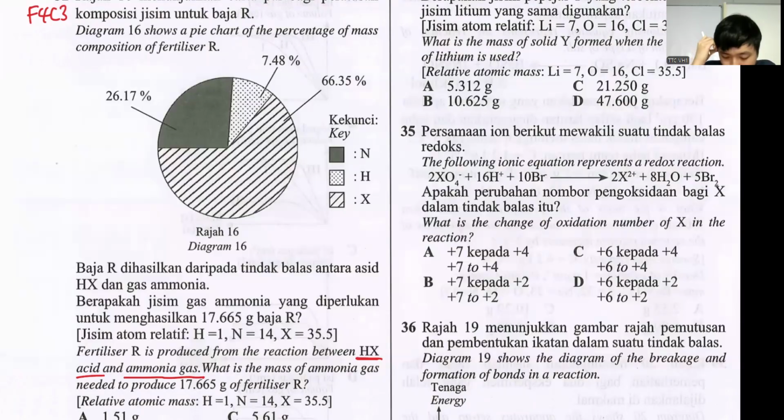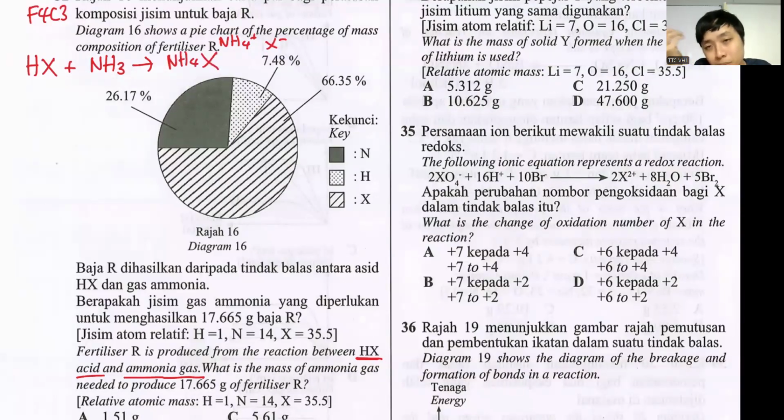So HX plus ammonia, which is NH3, becomes the fertilizer. And remember, the NH3 can react with H+ to form a dative bond, forming NH4+. X is 1 minus. So in this case it is NH4X. Let's say your fertilizer is NH4X. I don't know what X is.